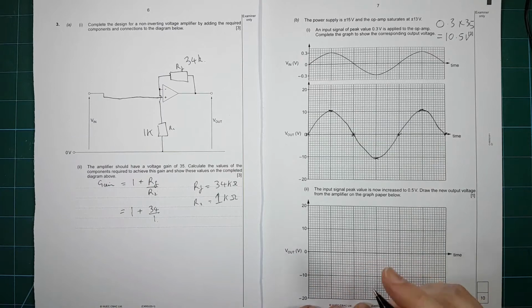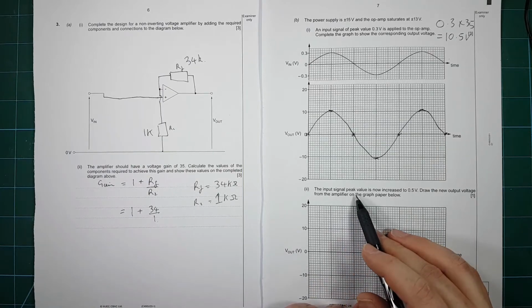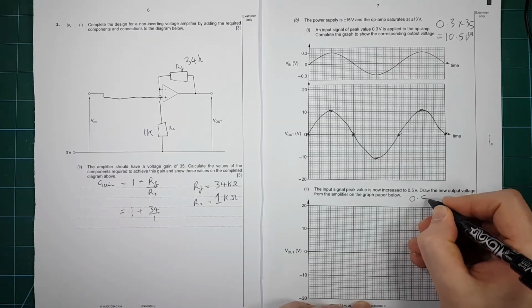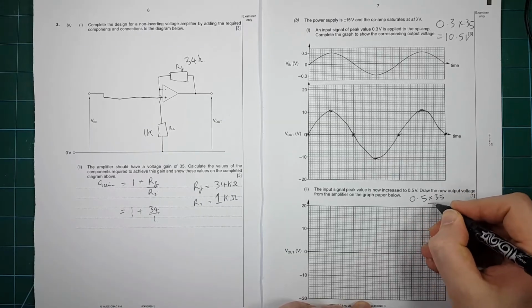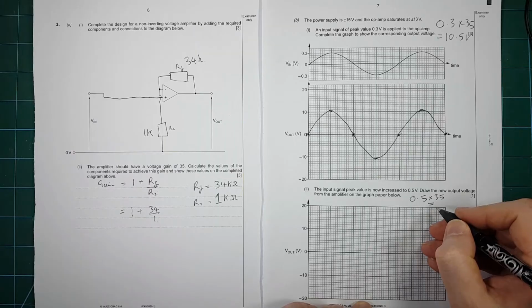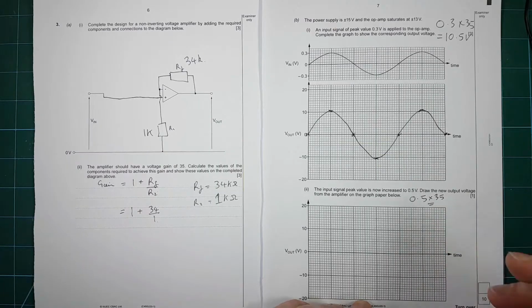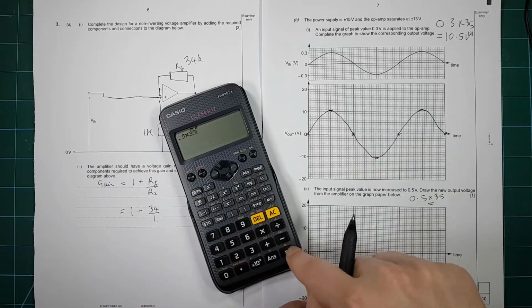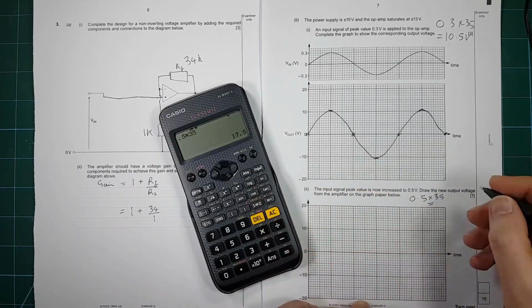There we go. The input signal peak value is now increased to 0.5. So we've got 0.5 times 35. Well, that is equal to, can't do that in my head, 0.5 times 35, 17.5. I can do it in my head.